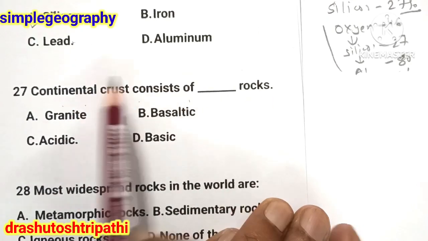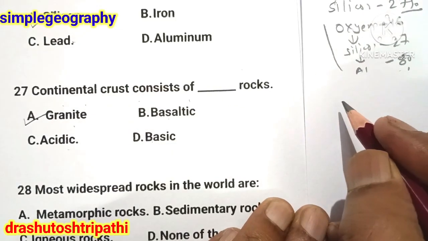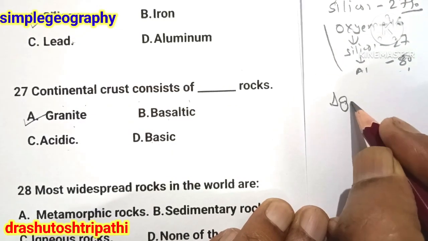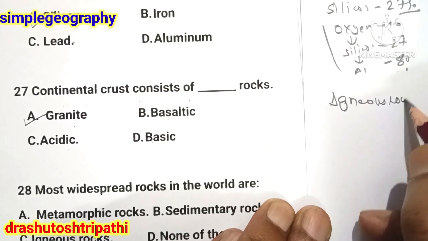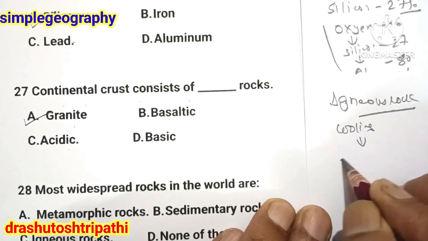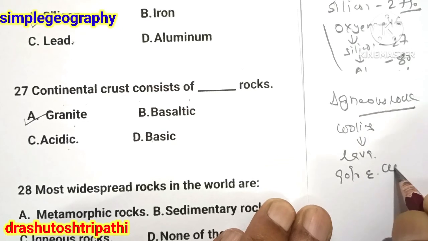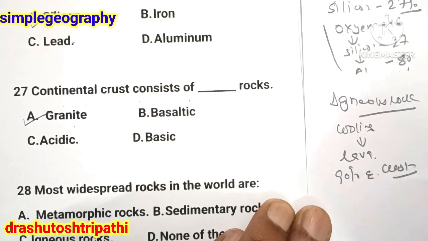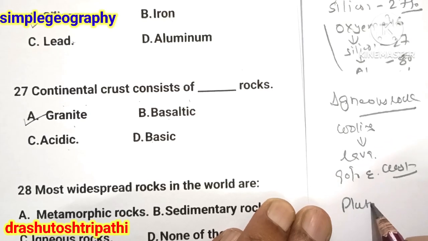Continental crust consists of which rock: granite, basaltic, acidic, and basic? The answer is granite. Granite is an example of igneous rock. What are the characteristics of igneous rock? It is formed by the cooling of lava. 90% of the earth's crust is formed due to the igneous rock, and granite is an example of plutonic type of rock.